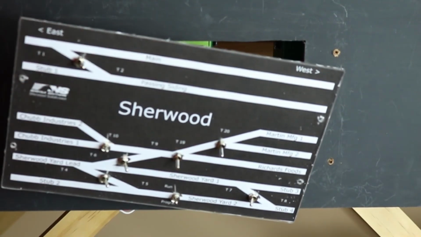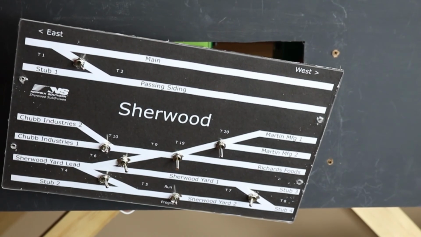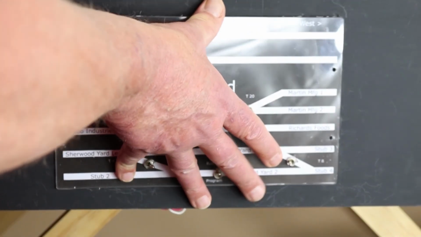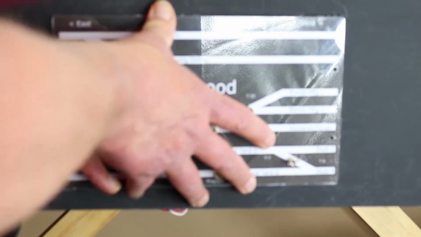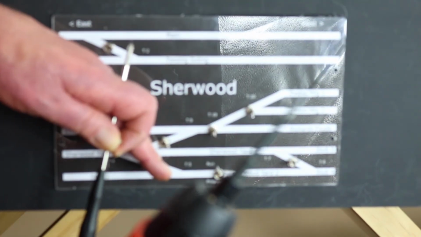We have made the mounting holes. Now we're going to mount them with screws. They're Phillips head screws. And what you don't want to do is use this because it's too powerful. So do this by hand.